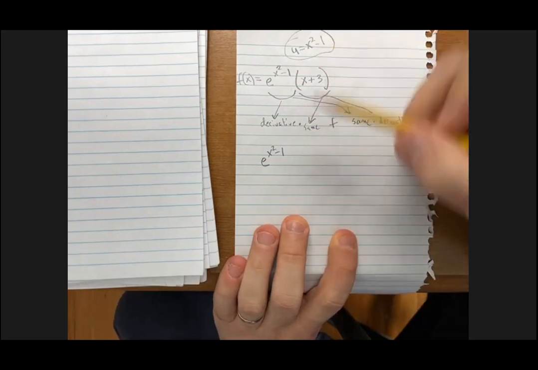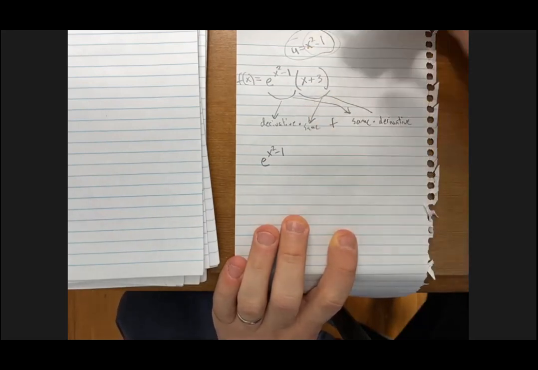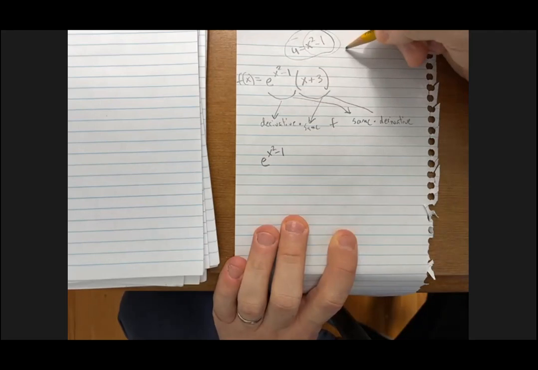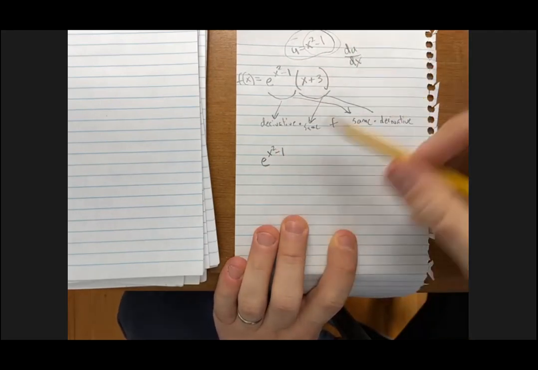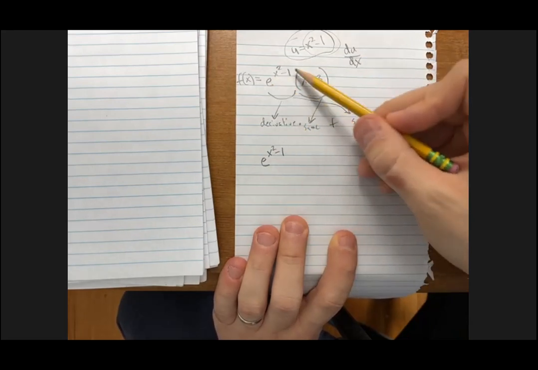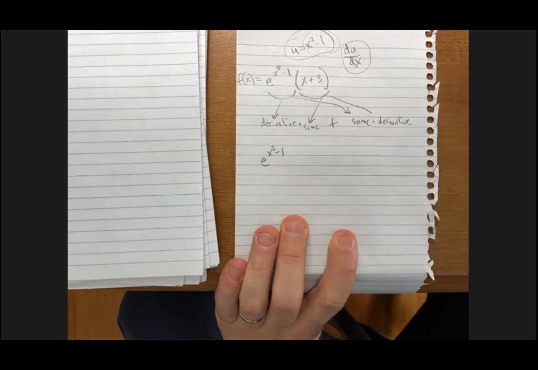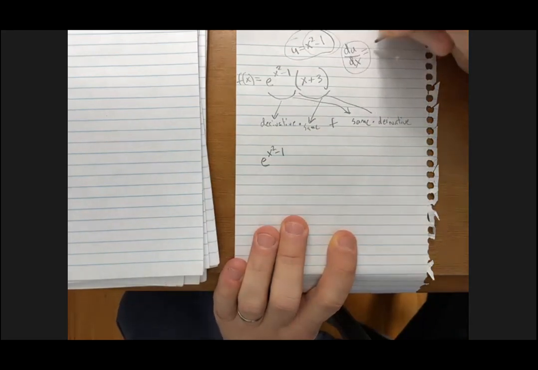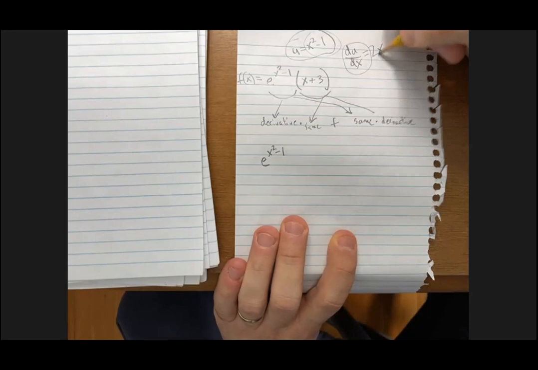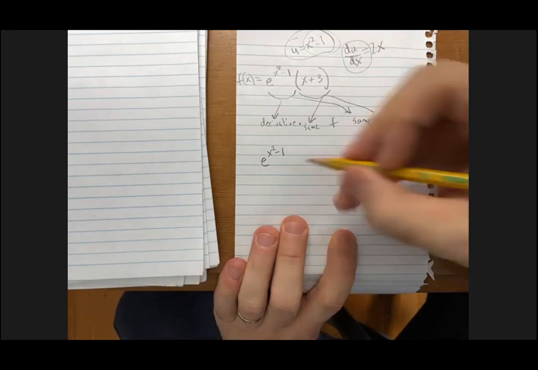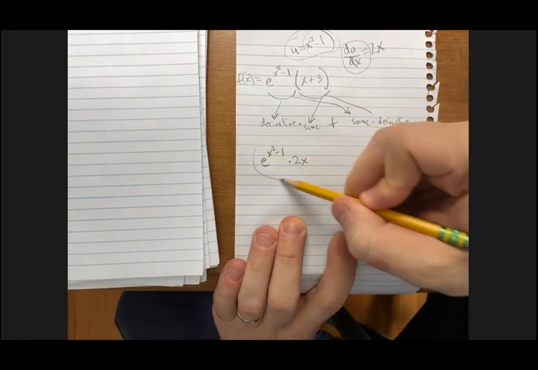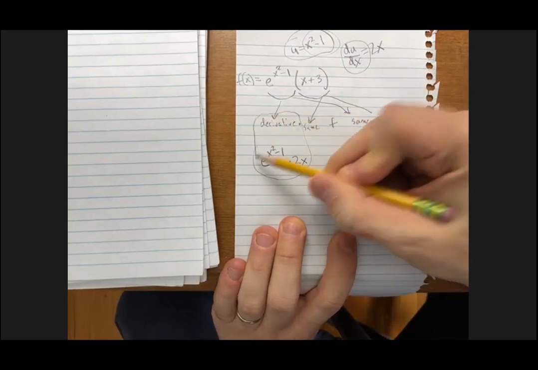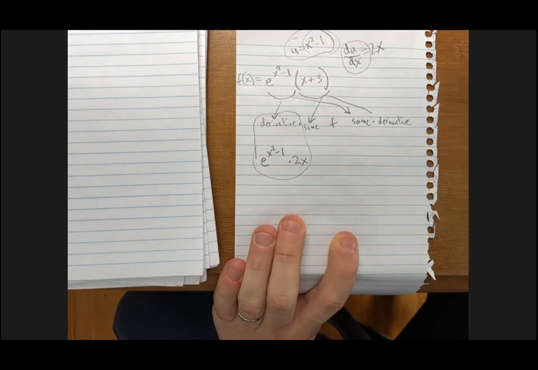But now, because of the chain rule, I have to multiply it by du dx. Just doing the derivative of this, I have to include this chain rule part, and that is 2x. So this whole thing multiplied by 2x is the derivative of the first thing.